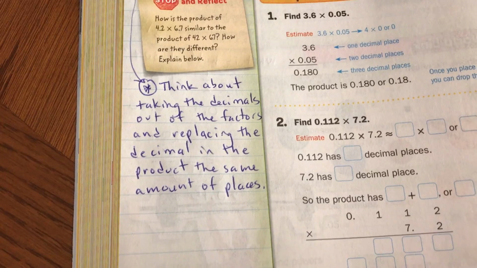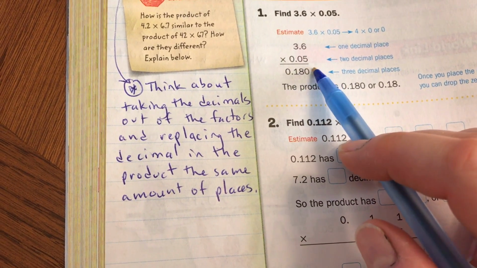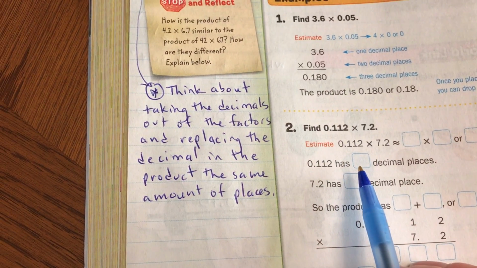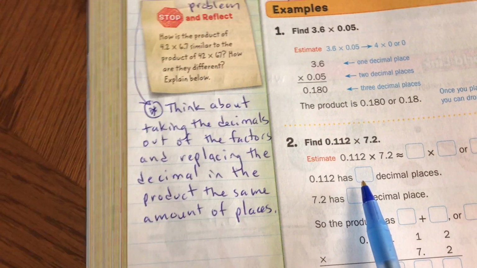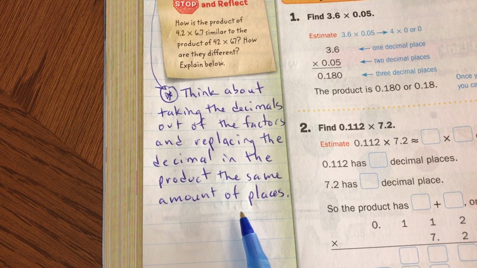So however many you take out of the factors, you have to put back in that same amount of spaces into the product. Okay, so pause it if you need to get that.